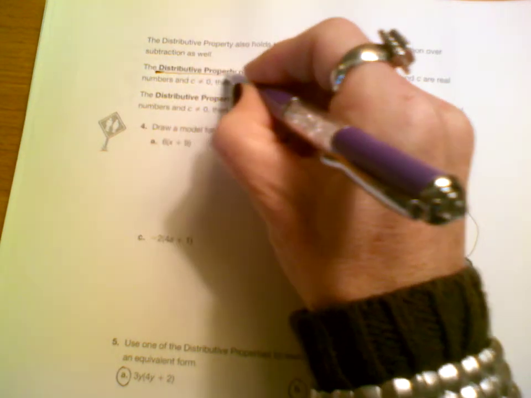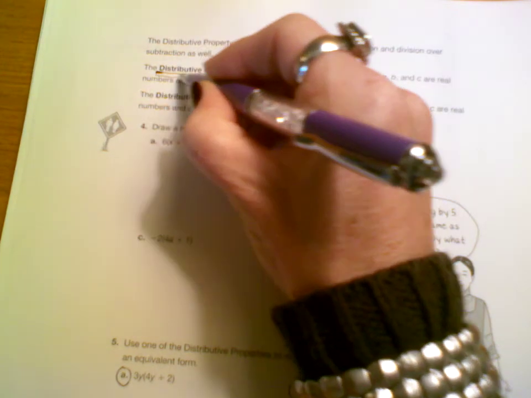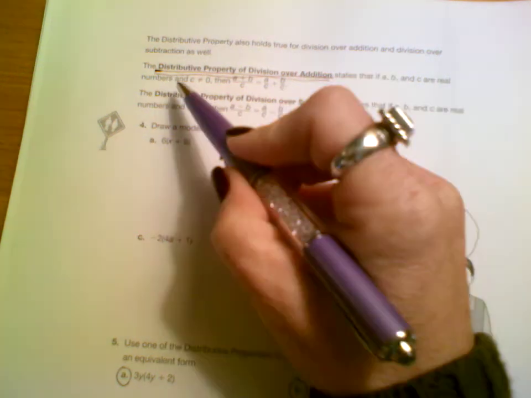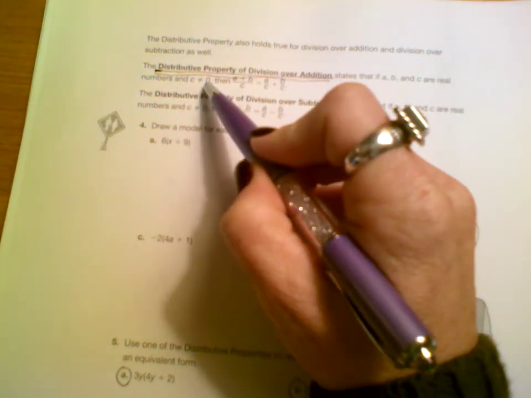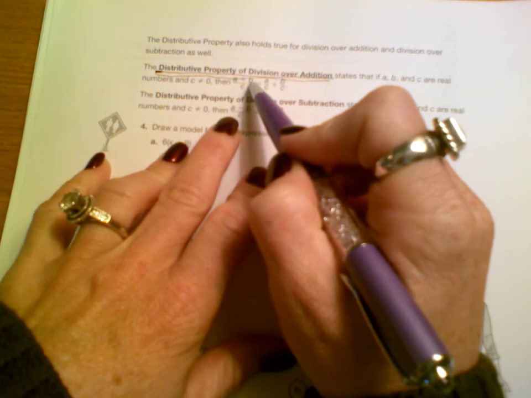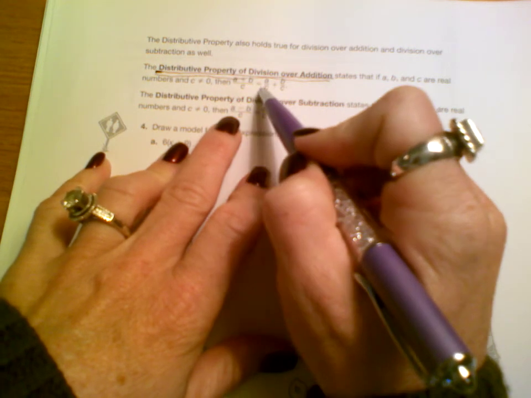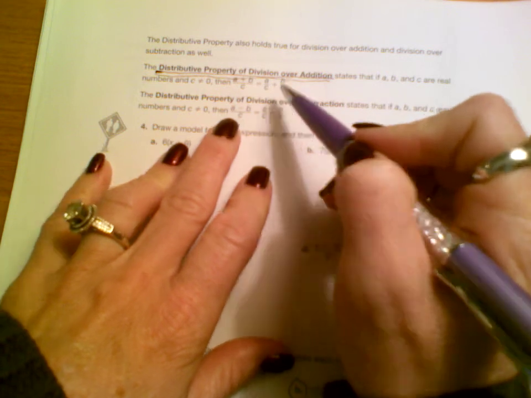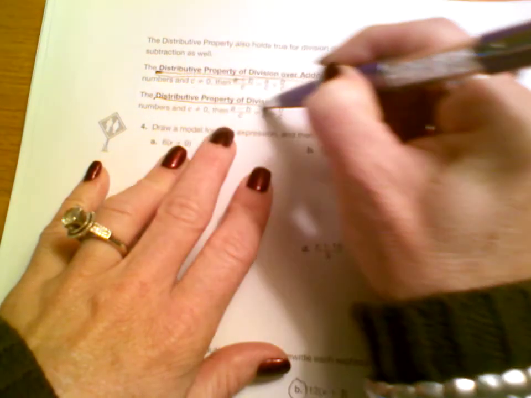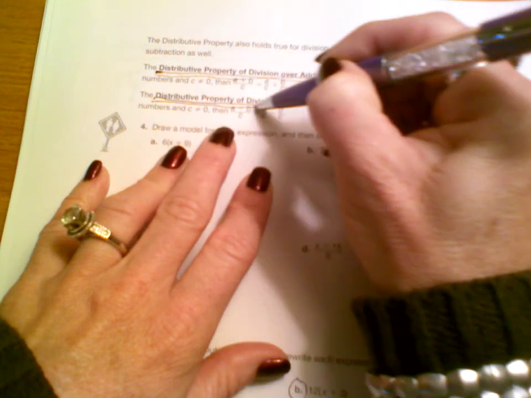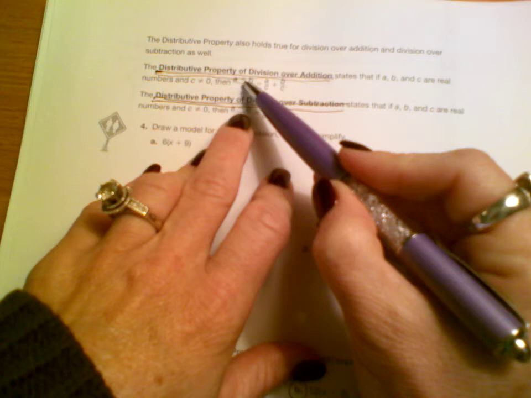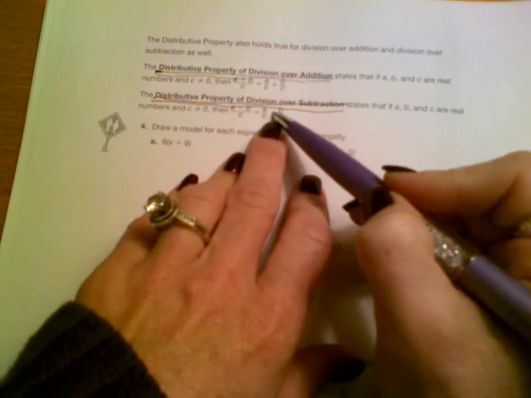of division over addition. And that states that if a, b, and c are real numbers and c is not equal to 0, then (a plus b) over c is equal to a over c plus b over c. And we have the same thing for the distributive property of division over subtraction, except again you're going to see a subtraction sign instead of addition, and again subtraction here instead of addition.